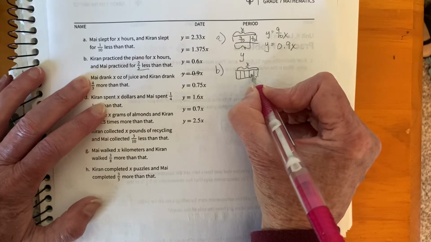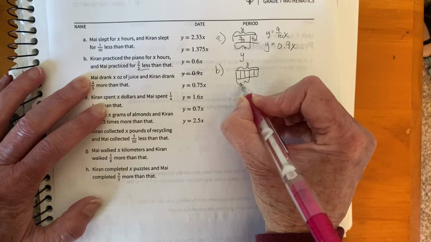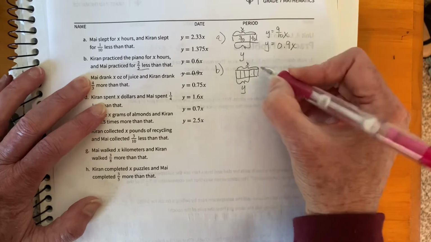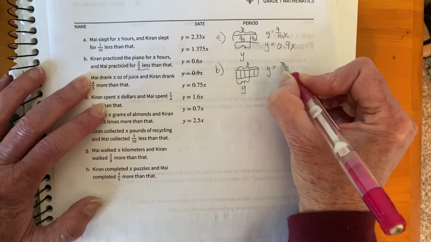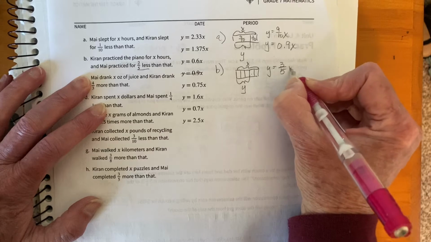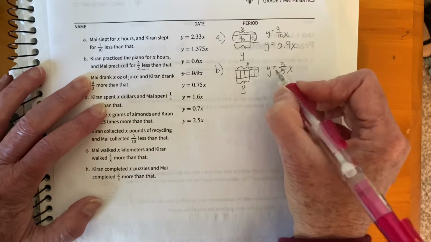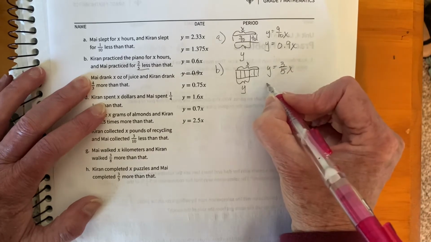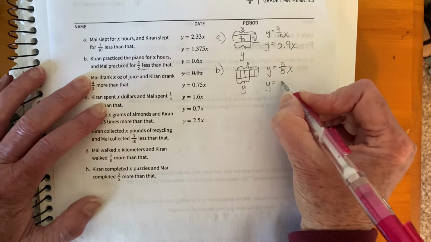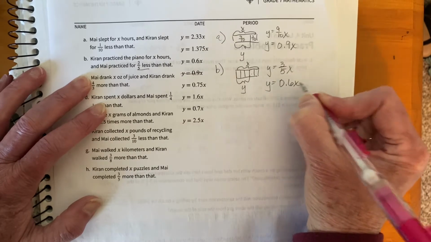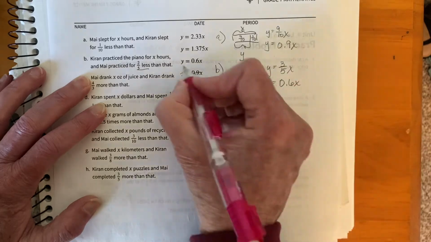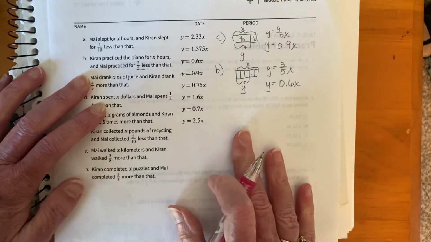So we're going to take off these 2, so that leaves these 3 for Y. So Y equals 3/5 X. And as a decimal, 3 divided by 5 is 0.6. So that would give us Y equals 0.6X, which would be that one.